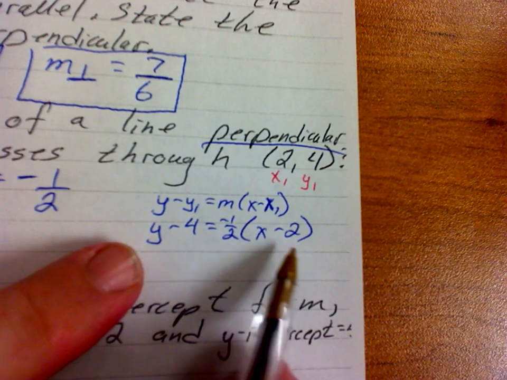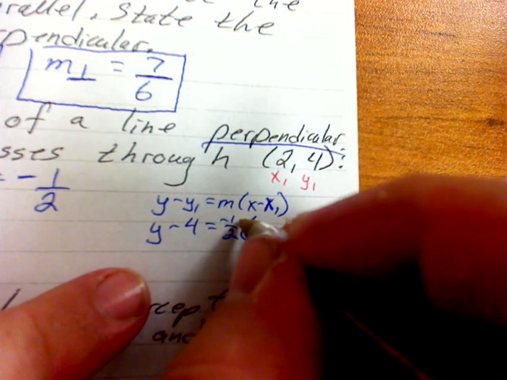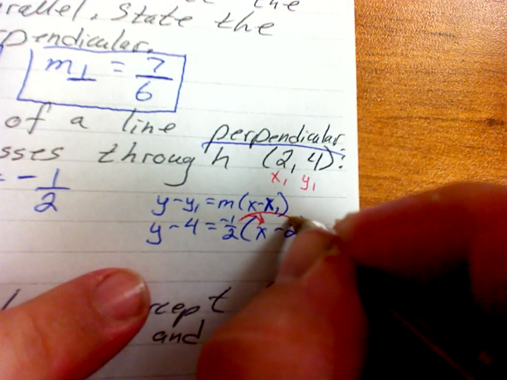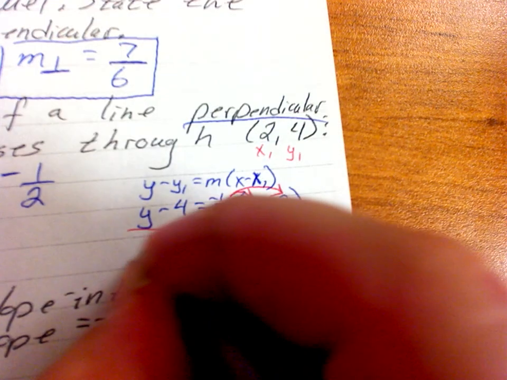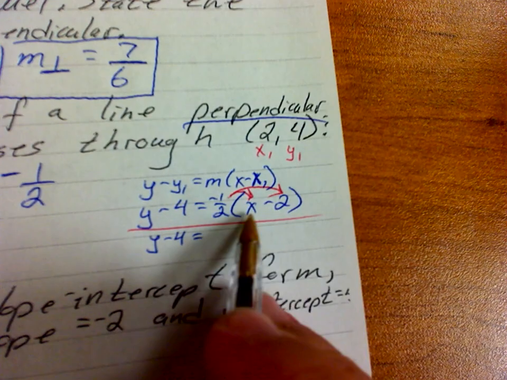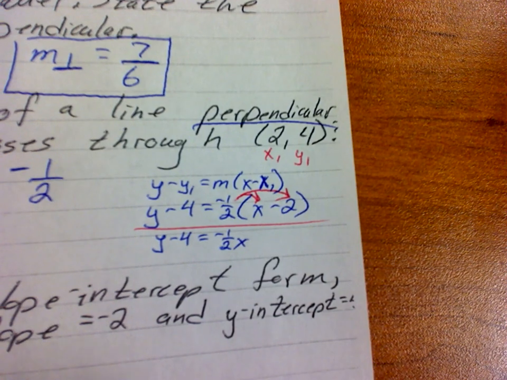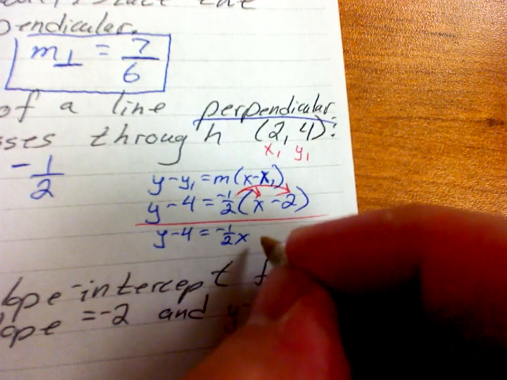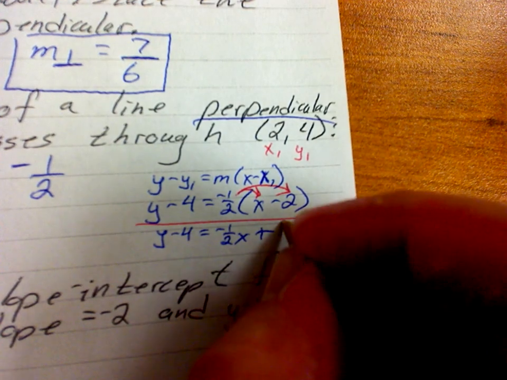Now, we do need to get the y by itself, but we do have a number on the outside of the set of parentheses, so we should always be distributing our slope through the given set of parentheses first. That'll leave us with y minus 4 is equal to negative 1/2 times x. It's just negative 1/2 x. Then we have a negative times a negative, which is a positive, and then we have 1/2 of 2. So 1/2 times 2 just gives us 1.